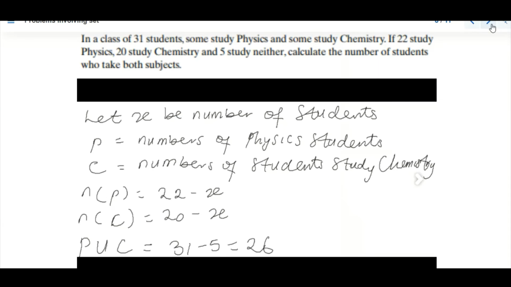Now with that, let's look at a past question. Here is a problem involving a Venn diagram. We are going to solve this together. Let's read the question. In a class of 31 students, some study physics and some study chemistry. 22 study physics, 20 study chemistry, and 5 study neither. Calculate the number of students who took both subjects. We don't know the number of students that took both subjects. We are looking for that.